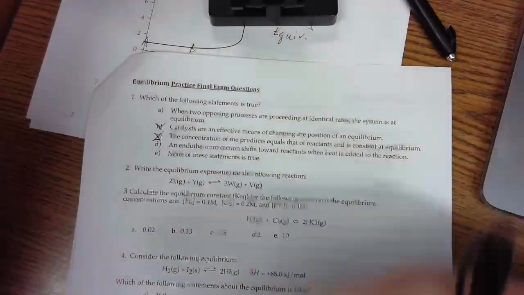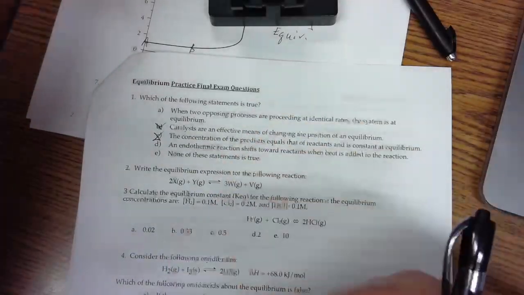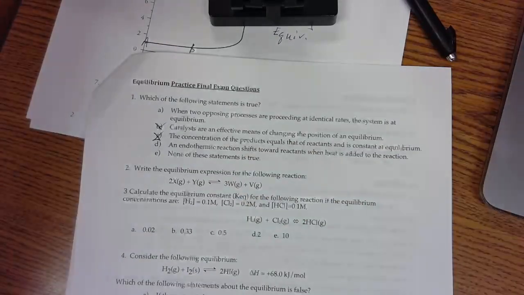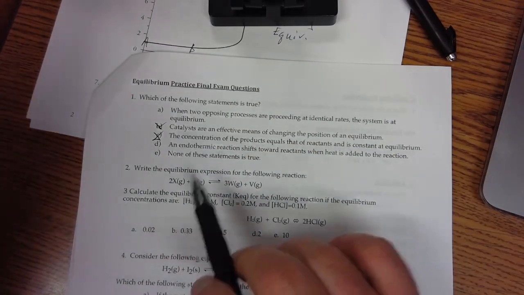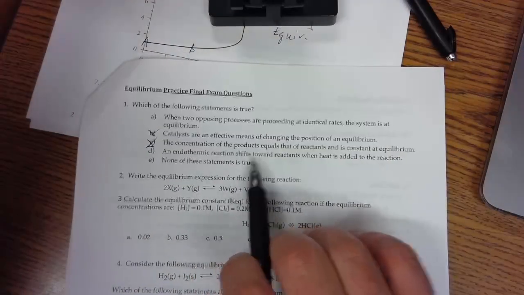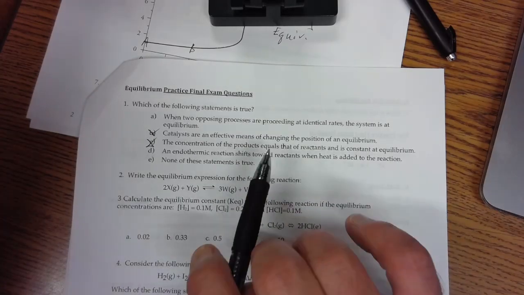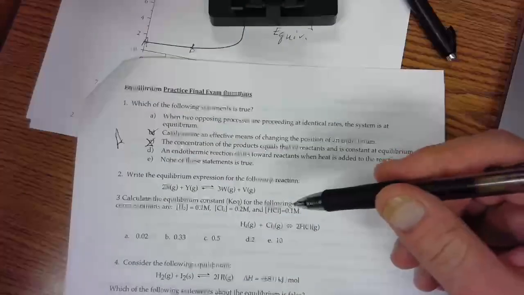That's why we have a ratio, and if it's greater than 1, then there will be more products at equilibrium than reactants. If it's less than 1, there will be more reactants. So yeah, that's not true. Endothermic shift towards reactants when heat is added, that's false. If it's endothermic, we add heat, it's going to make more products. So the only one here that is true is A.